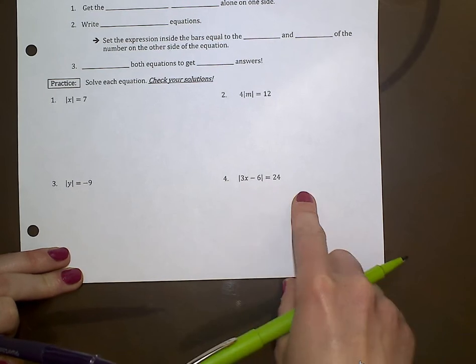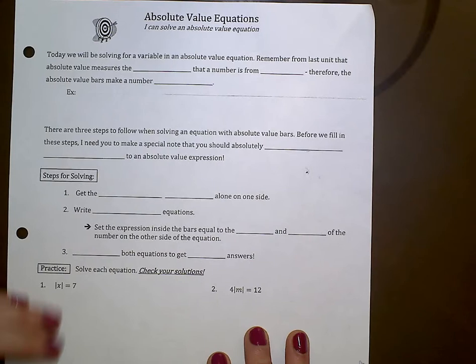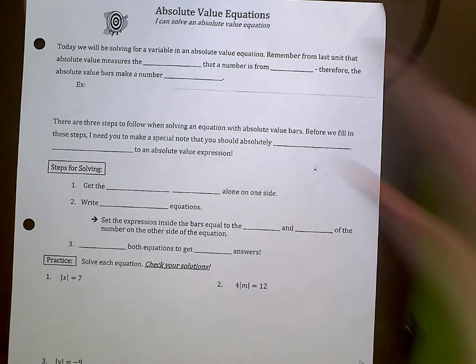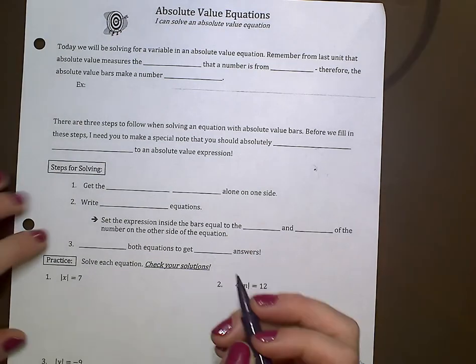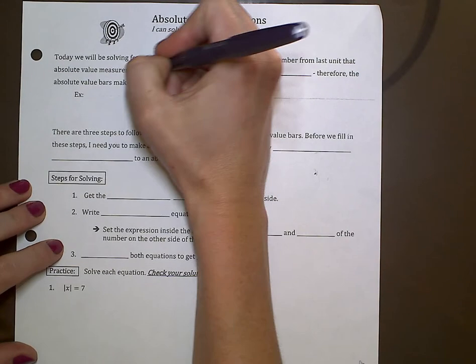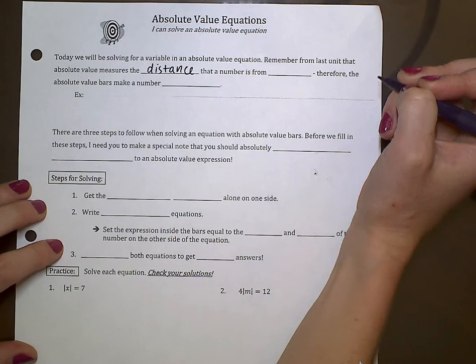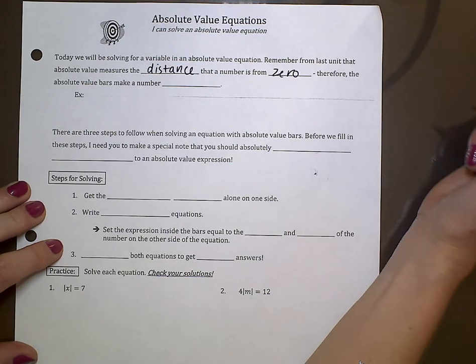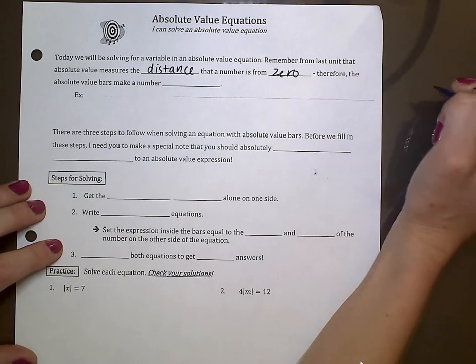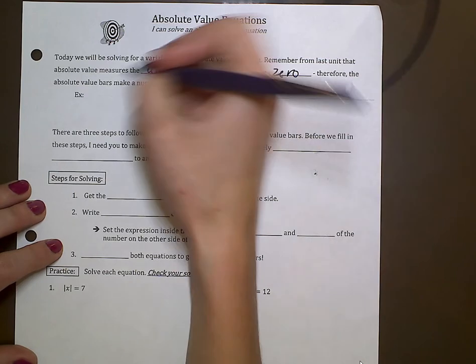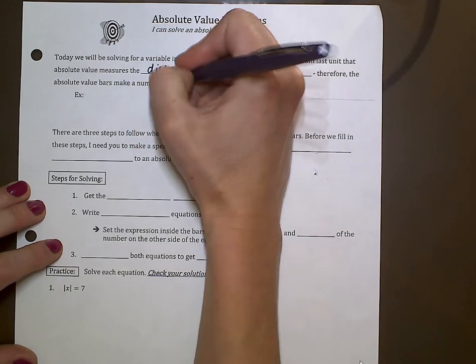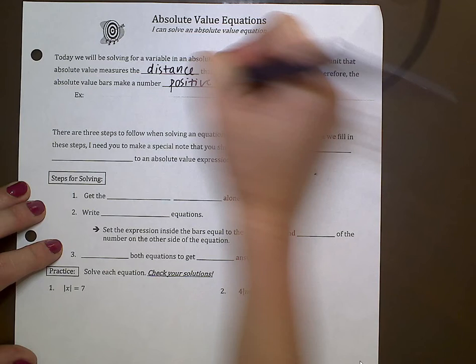the equation. That's what's new today, but remember from last unit that absolute value measures the distance or how far a number is from 0. Since we're talking about distance, absolute value bars always make a number positive, because you can't have negative distance.